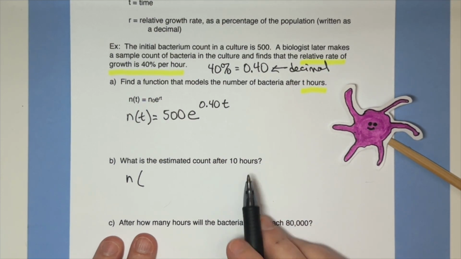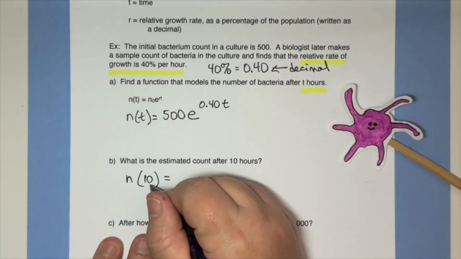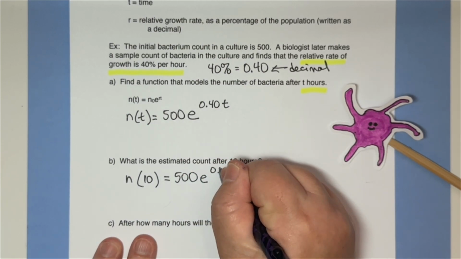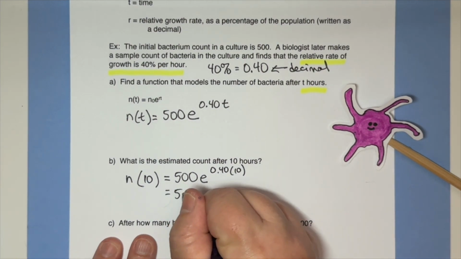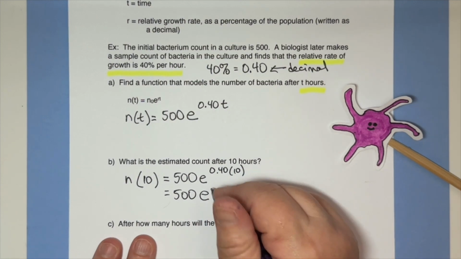T is in hours, good. If it suddenly asks you for days or weeks, you're going to have to convert. So n of 10 is 500 times e to the 0.40 times 10. So that's just 500 times e to the 0.40 times 10, which is 4.